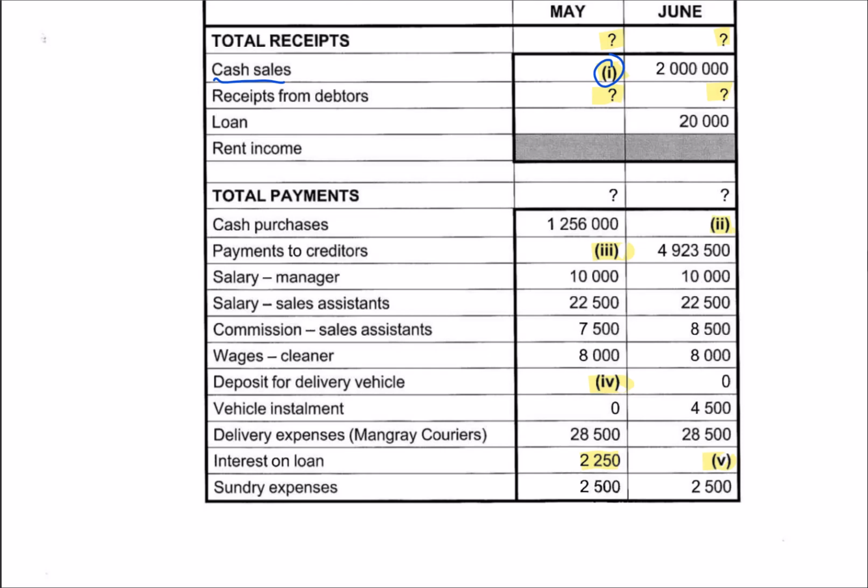Is it a loan here? Right, they're planning to take an additional loan of 20,000. So what you need to do, whatever interest you are given here, was interest from the previous month.